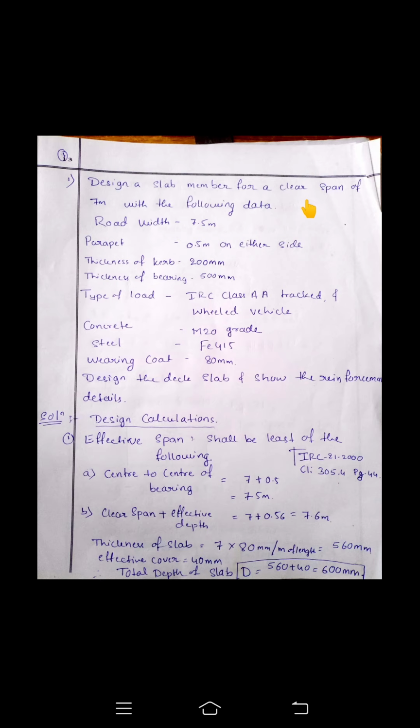One is center to center of the bearing. So our clear span is 7 meter plus bearing, 0.5 by 2 on one side and 0.5 by 2 on the other side, so it becomes 0.5. So it is 7 plus 0.5, 7.5 meter. This is the center to center distance of the span of the bridge.